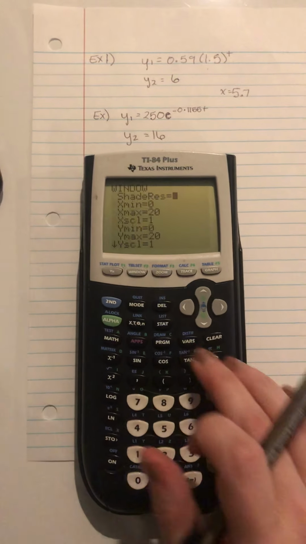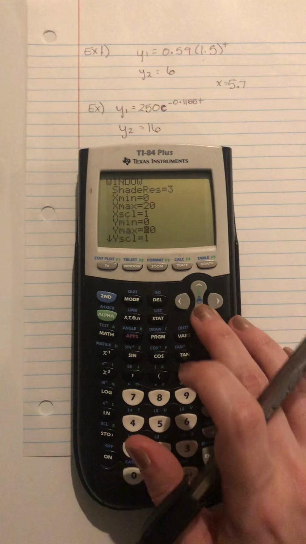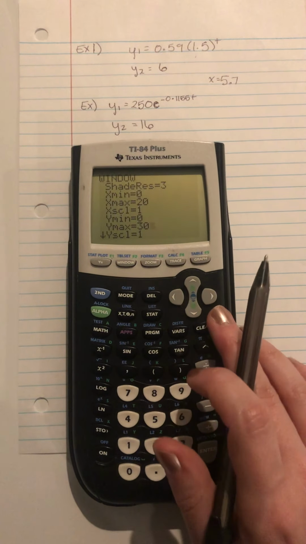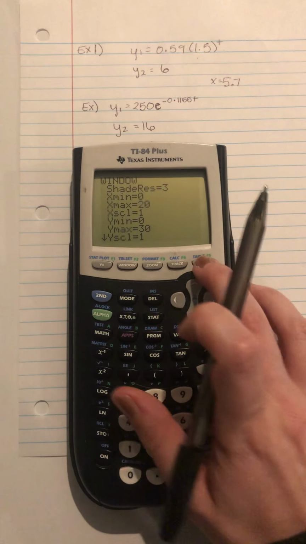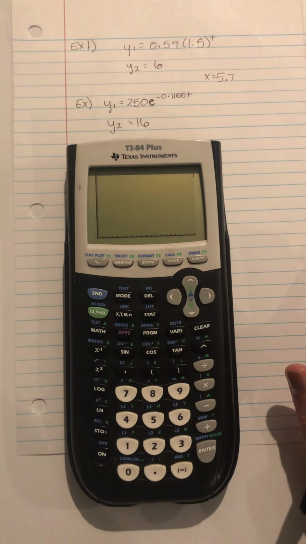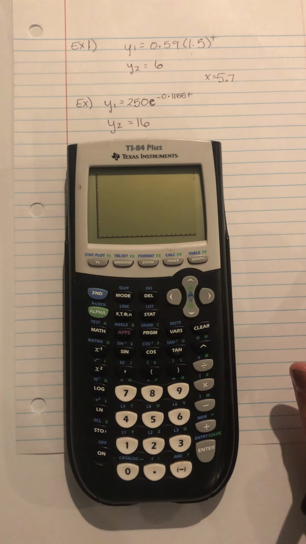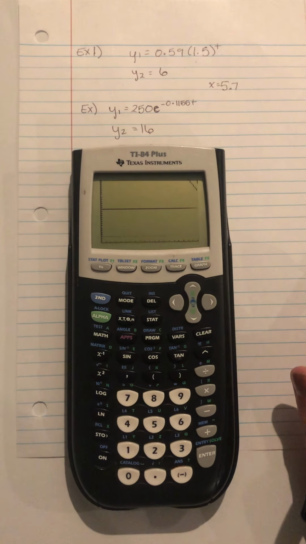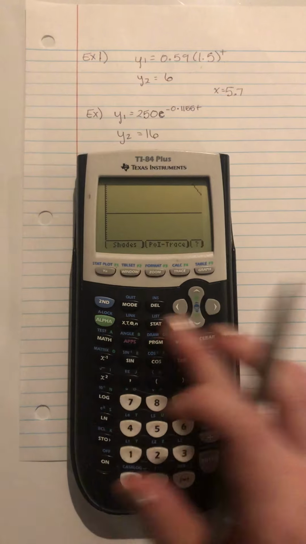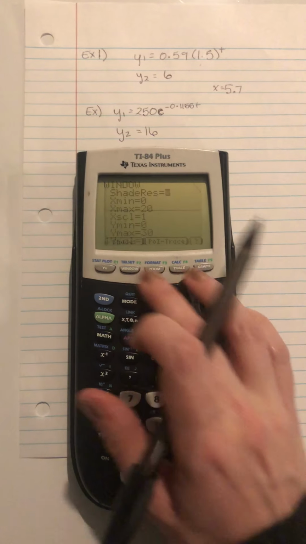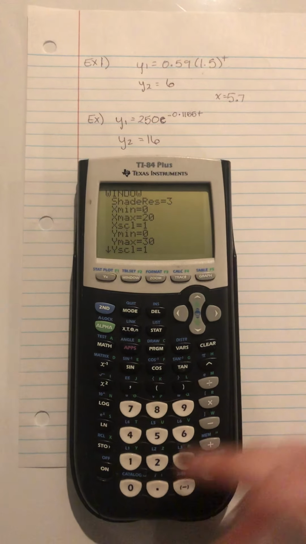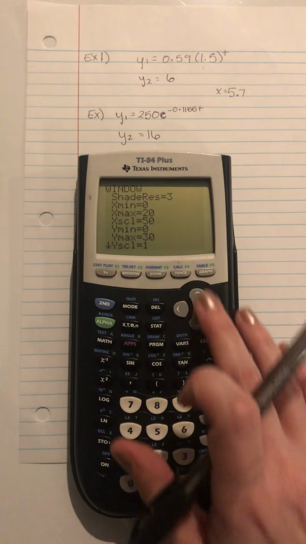So I'm going to go to my window. Now I'm going to make this about 30 just to make it clear that my graph is going to appear. I'm going to hit graph. Now you're like, Miss B, where is my graph? That's because my x isn't far enough over. So I'm going to go back to my window. So this is 250. So I'm going to put it at about 50 and see what happens.